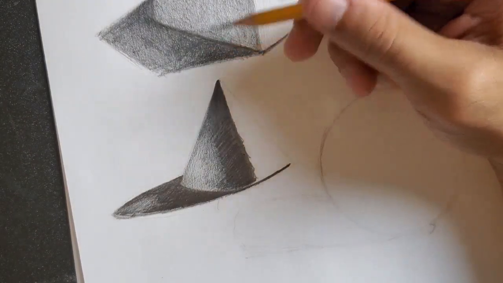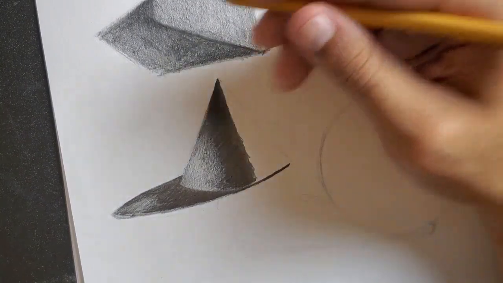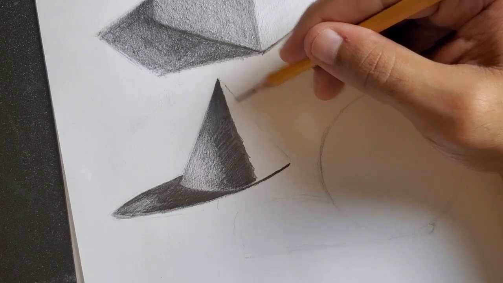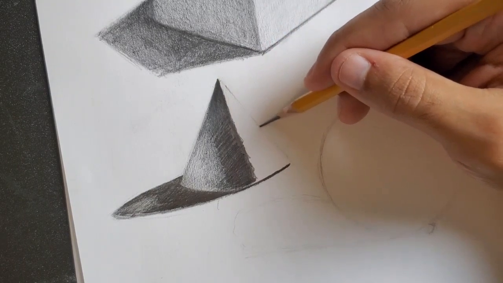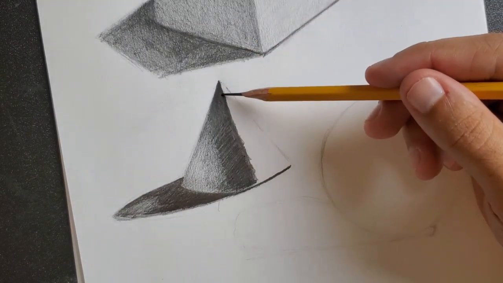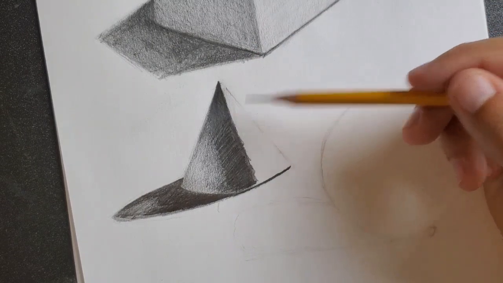And I want to make sure I have a nice point. It's going to help it look more three-dimensional. I'm going to put a little bit of emphasis on this line in certain areas. But I'm not going to shade too much here. Maybe just a little bit.